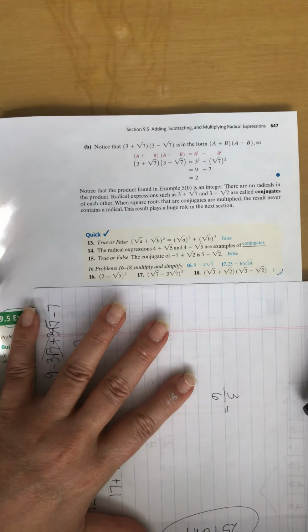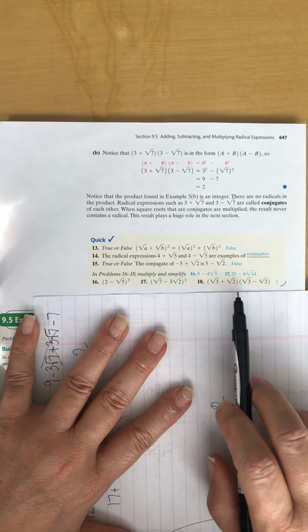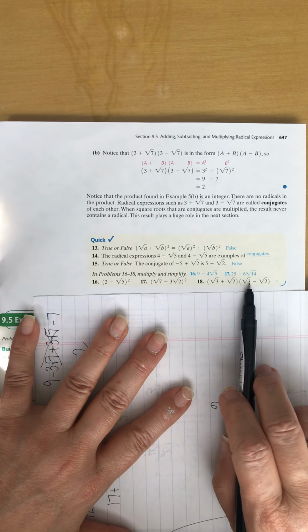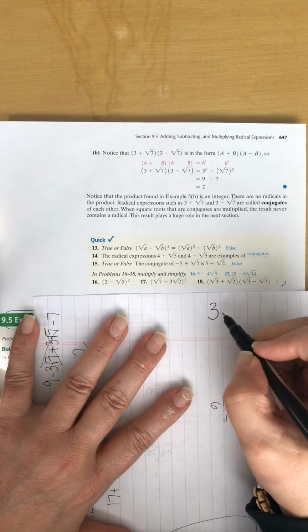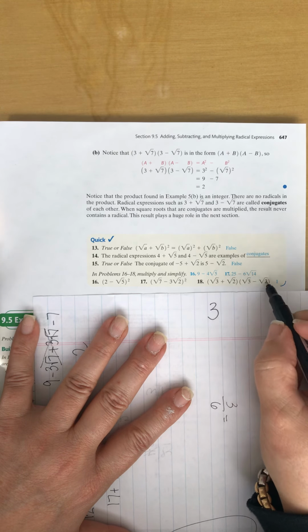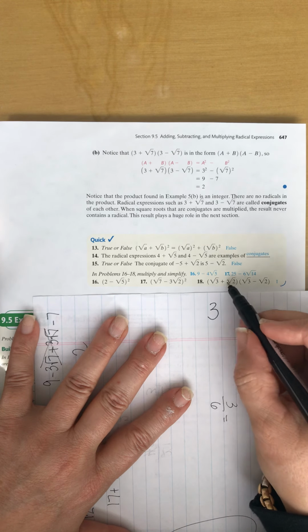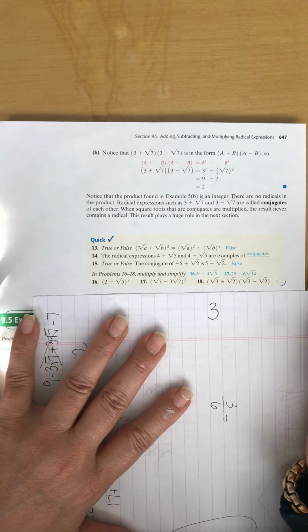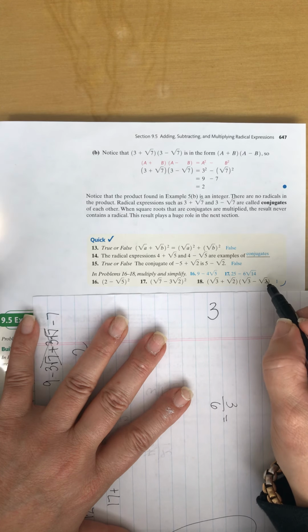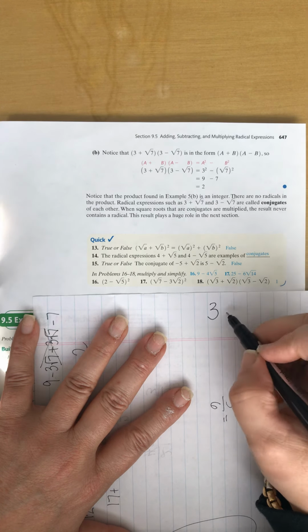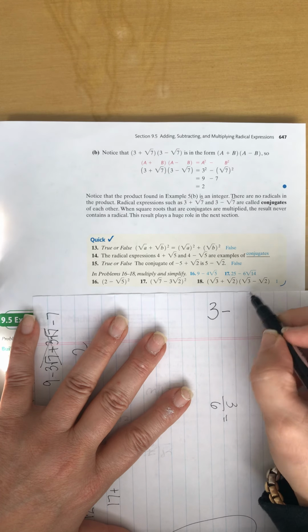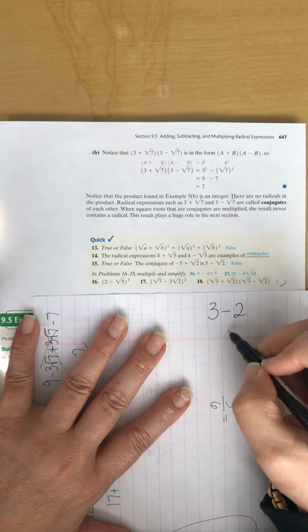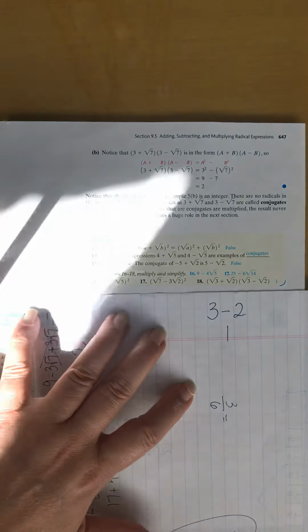And the last one. Okay, these are conjugates. So all you have to do is root 3 times root 3, which is 3. And then the next two will cancel out. You get root 6 minus root 6, which is 0. And then root 2 times root 2 is 2, but there's a minus sign, because a positive times a negative is a negative, and your final answer is 1. The end.